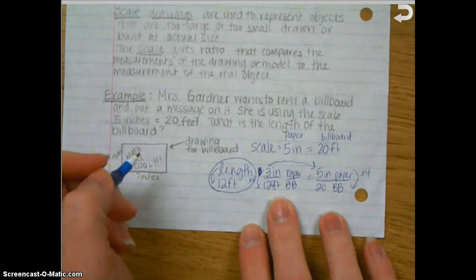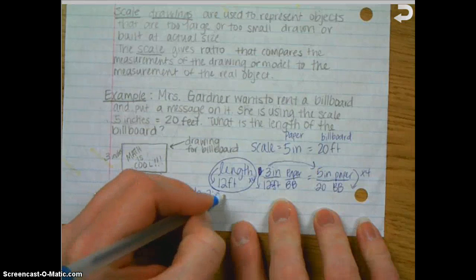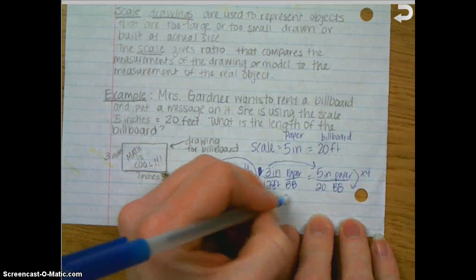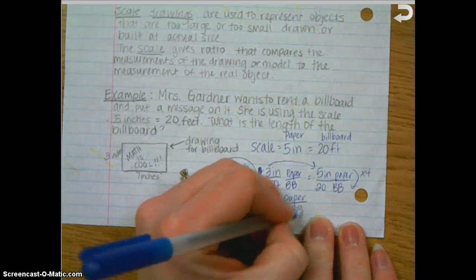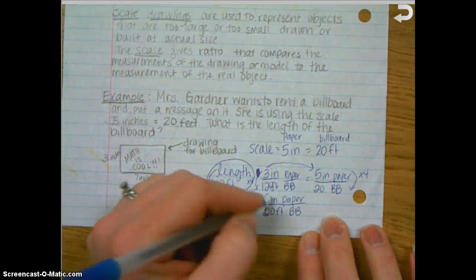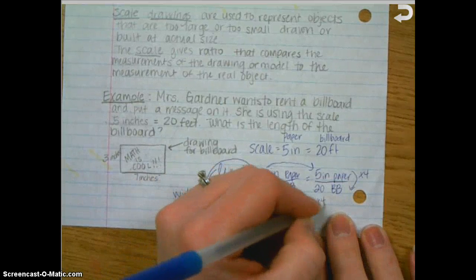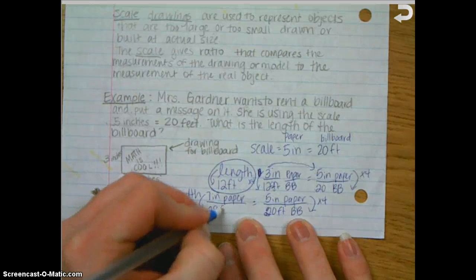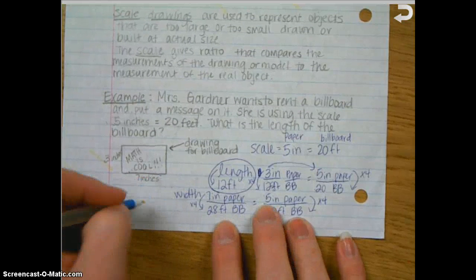And let's do the width. The width would be 7 inches on paper. Okay, and we know that 5 inches on paper would be 20 feet on the billboard. So how many feet is it going to be on the billboard for the width? Once again, 5 and 7, that horizontal relationship's not looking too pretty, but I do notice 5 and 20 again. It's a nice vertical relationship. 4 times, so 7 times 4 would be 28 feet. So 7 inches on my paper scale drawing would be 28 feet in real life on the billboard.